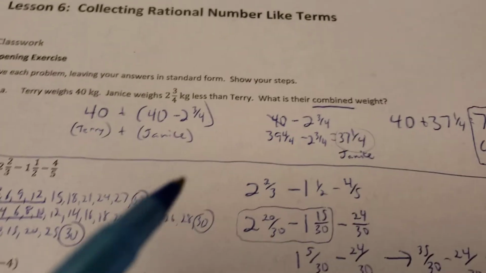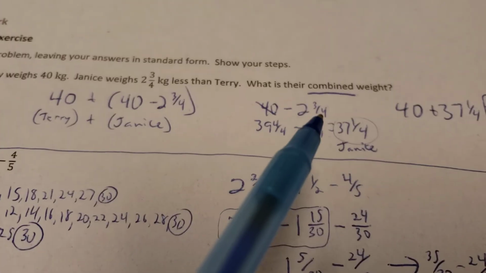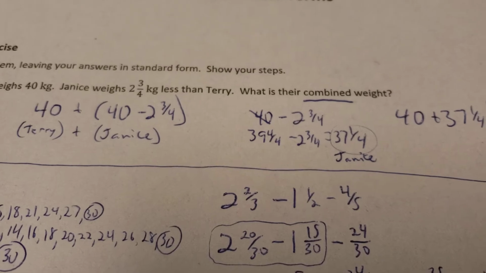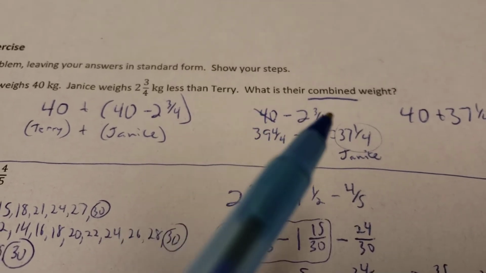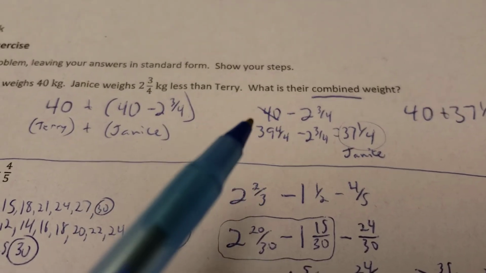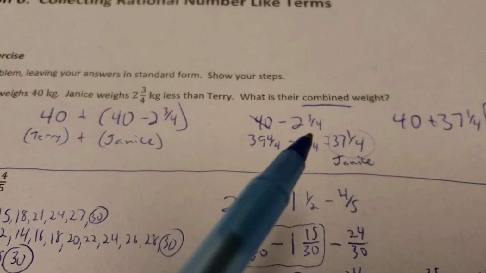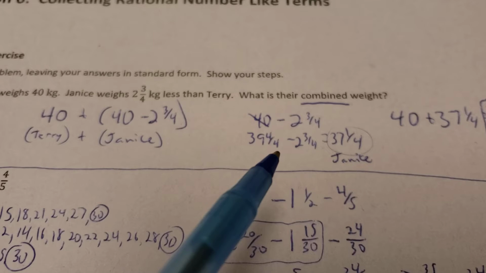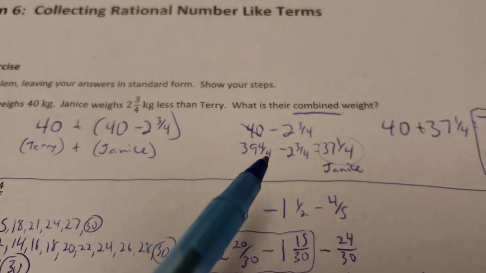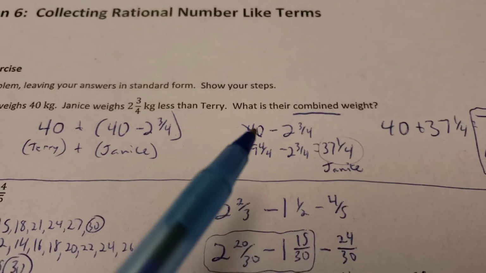So what I've got to do then is take 40 minus 2 3/4. Now, when I do that, I have no fraction to take a fraction away from. So I borrow from the whole number, drop it down 1, and I create a 1 right here, 4 out of 4. Why did I choose 4? Because that's a 4. So I fill it all the way up, so it means it's 1. So 39 and 1 still make 40.